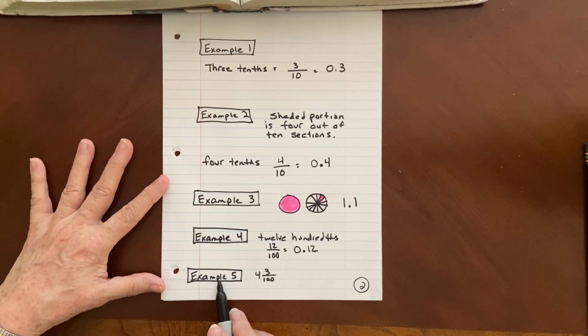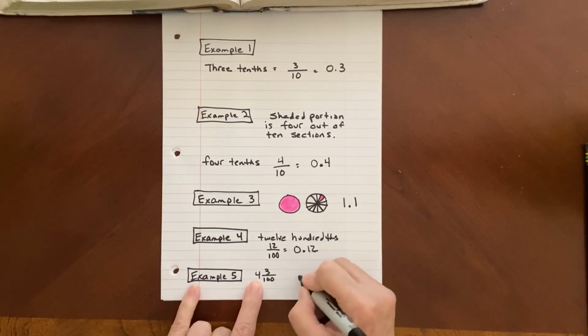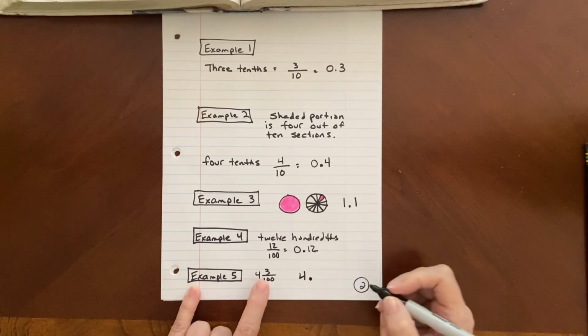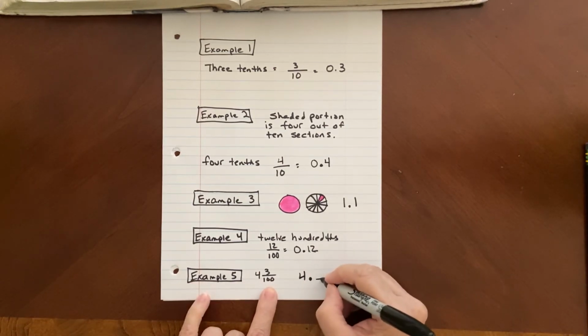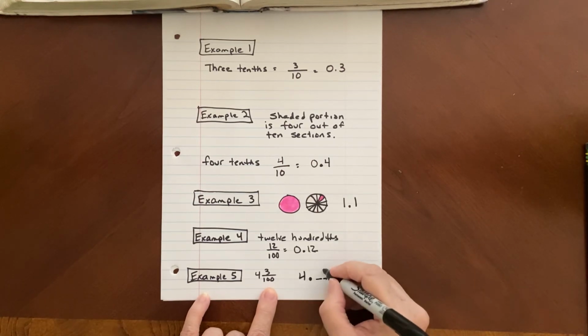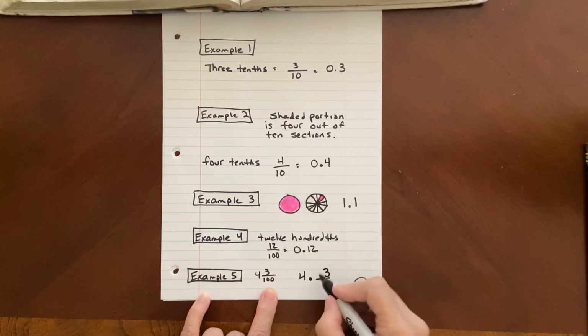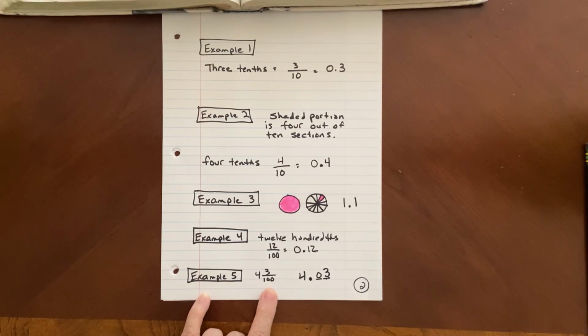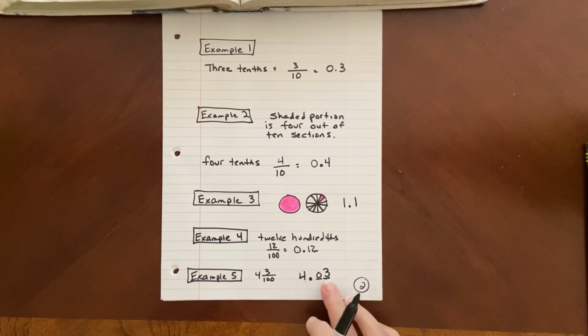What about example 5? They want you to write 4 and 3/100ths as a decimal number. So I have 4 and 3, but in the hundredths place, right? So there's my tenths place, there's my hundredths place. What do I do about that? There. So I only have 3/100ths. I don't have 3/10. That one's going to trip you up a little bit, so be real careful with that one, okay?